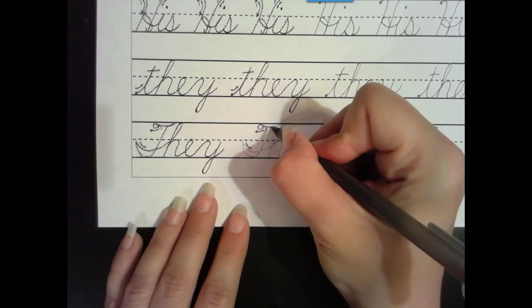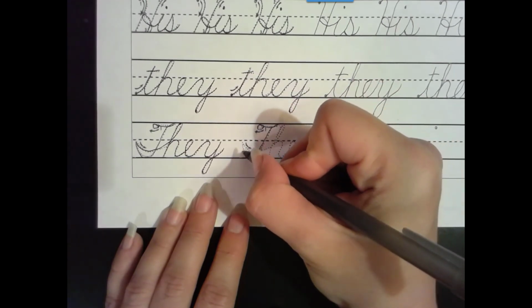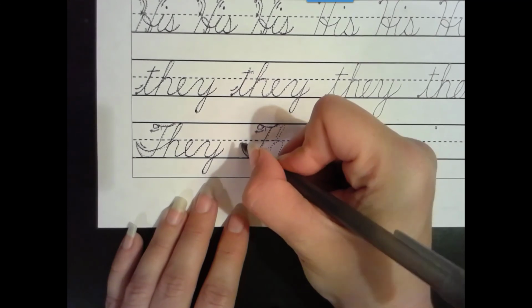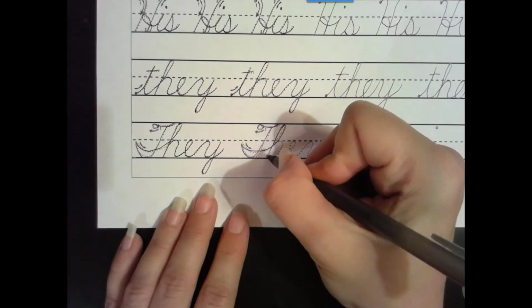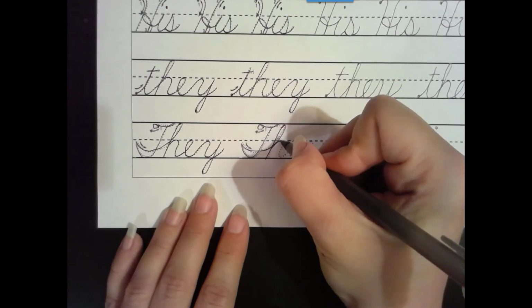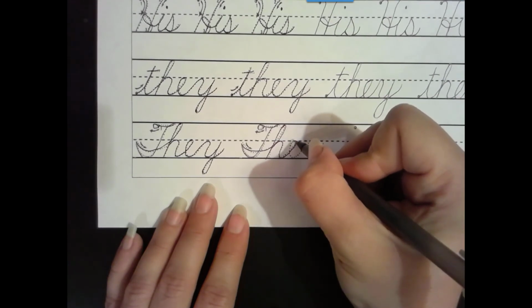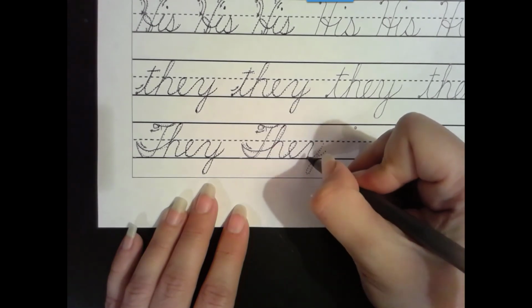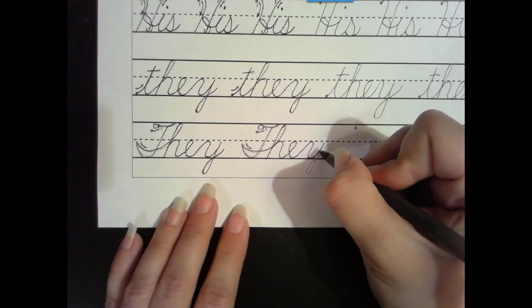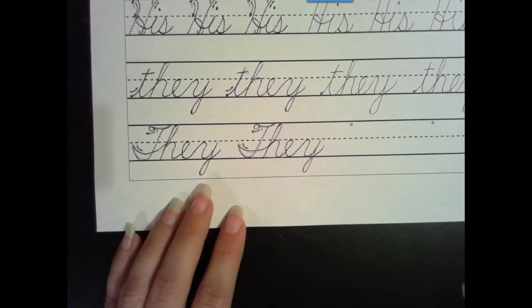So we're going to curve around, retrace, touch the bottom, curve up, make a point, cross, slant up, loop back, touch, retrace to the middle, curve down, touch the bottom, retrace, curve up to the middle, loop back, touch the bottom, curve up to the middle, curve down, slant up, retrace down below the line, loop back, cross and make your tail.